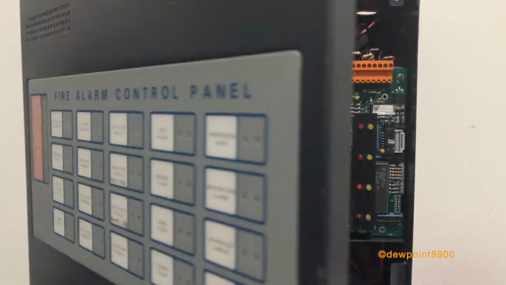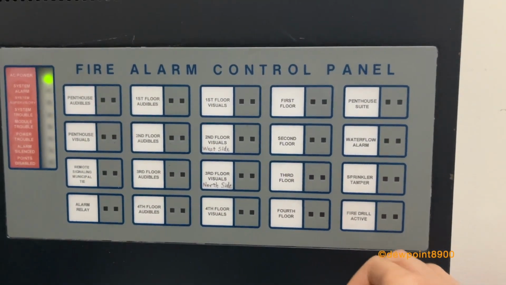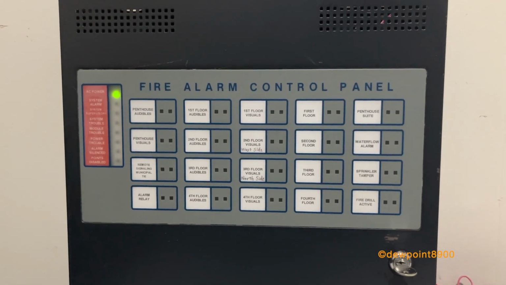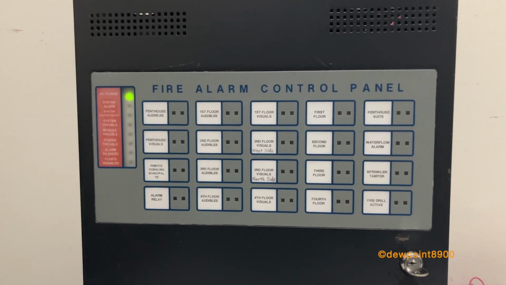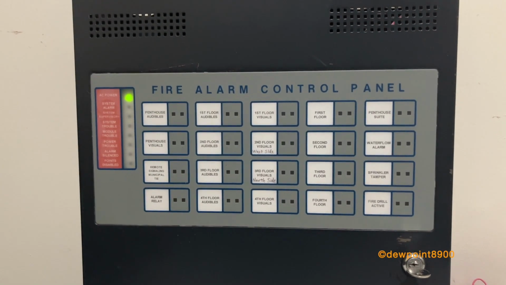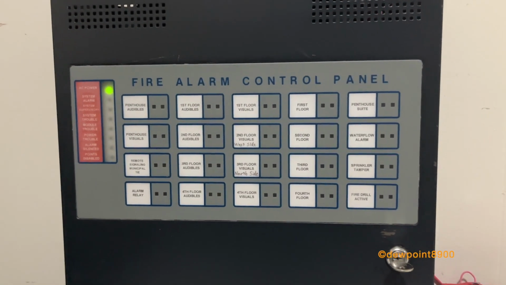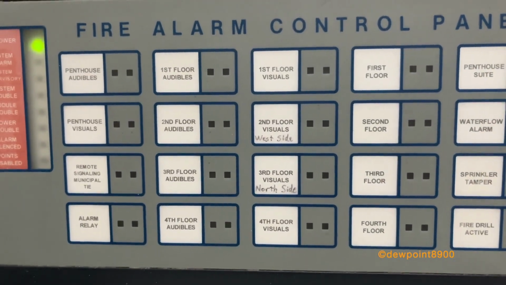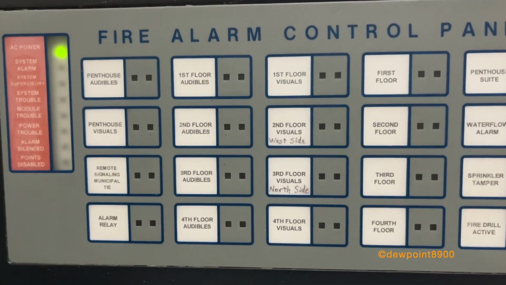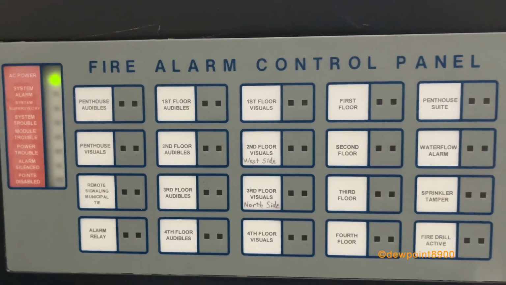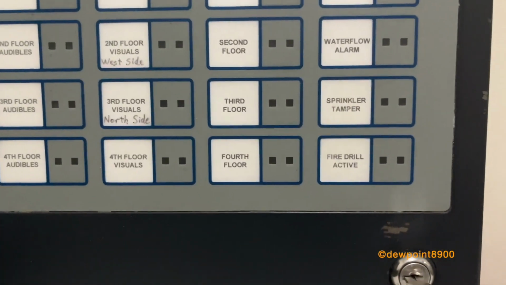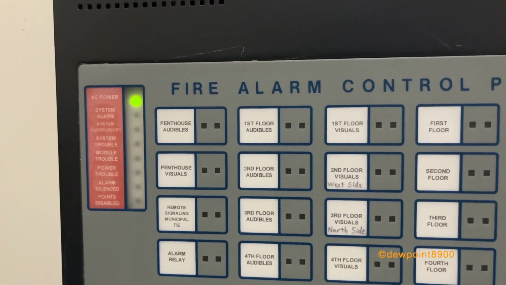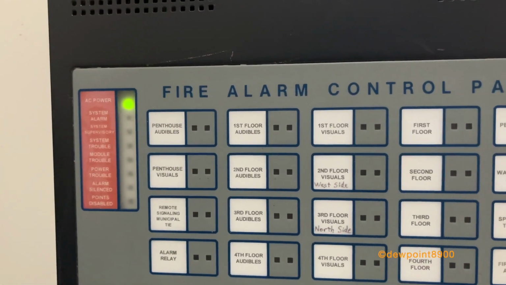So as mentioned earlier, this System 500 is configured for selective signaling. In this case, when a zone goes into alarm, the floor above and floor below that alarm zone will also sound their signals. So for instance, if the second floor alarms, in addition to the second floor signals, the first and third floor signals will also sound. And if the fourth floor alarms, then the fourth floor, third floor, and the penthouse signals will sound. The penthouse is the 5th floor in this case.